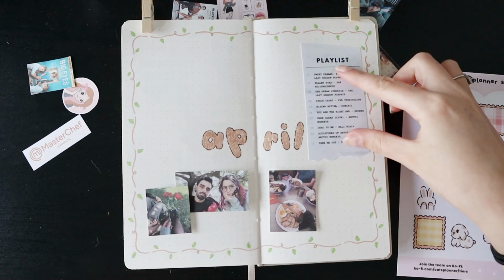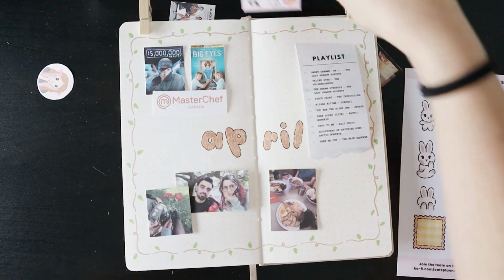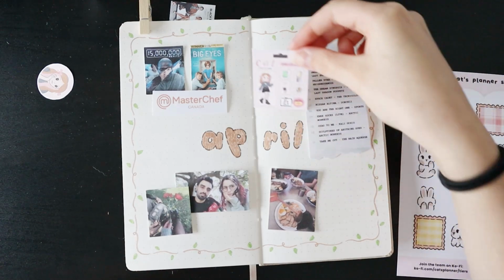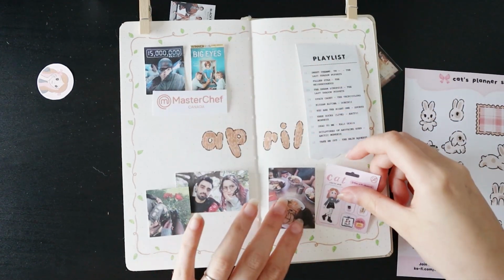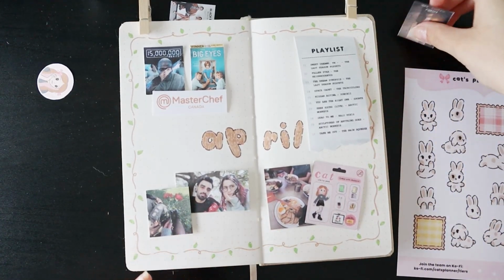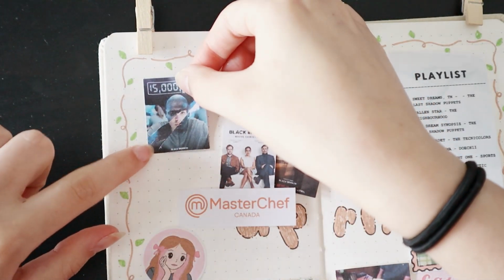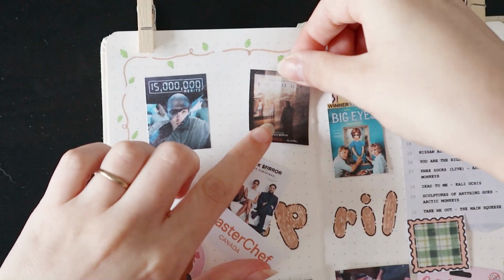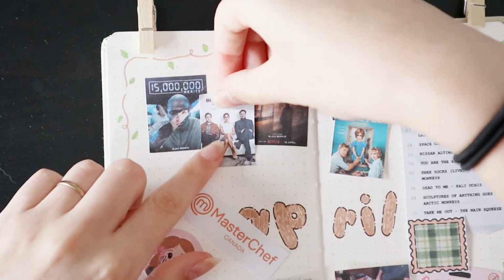I include any shows that I watched throughout the month, any movies that I watched throughout the month, anything that I read or played throughout the month. I also include in here anything that I want to kind of remember about the month. So in April, I actually redid my profile picture for my business, and so I stuck it in here, and I participated in the starter pack trend.